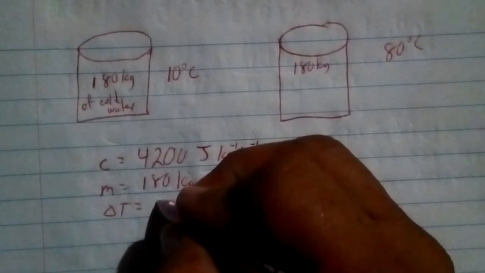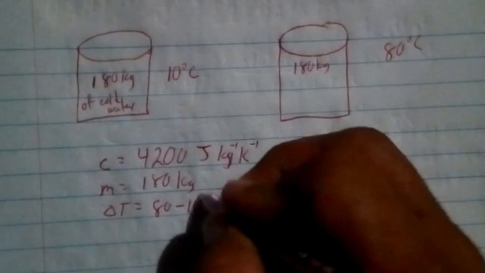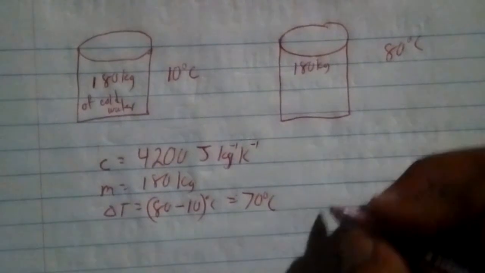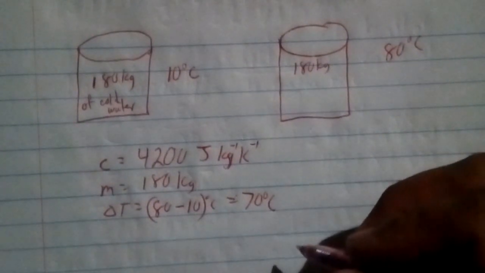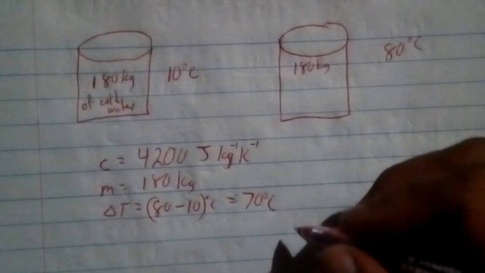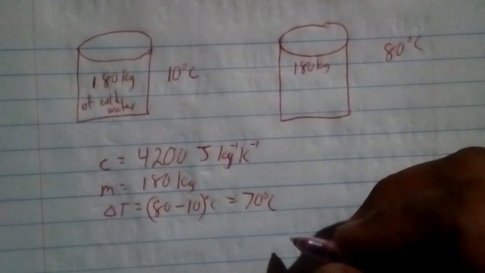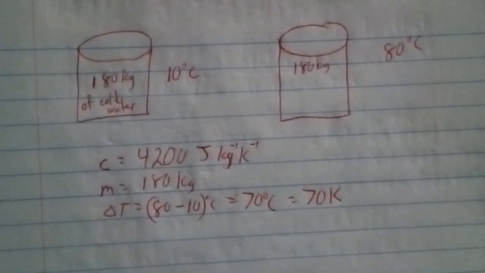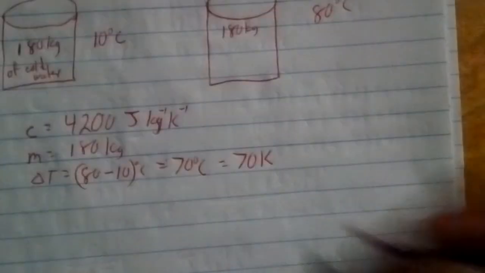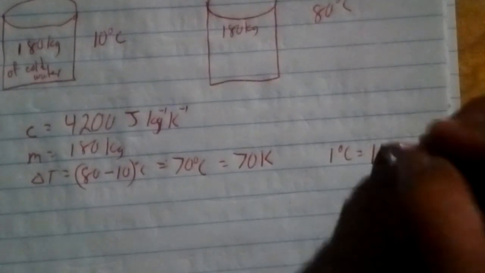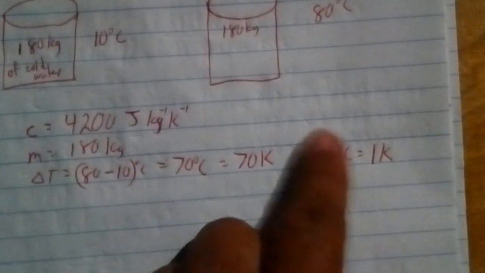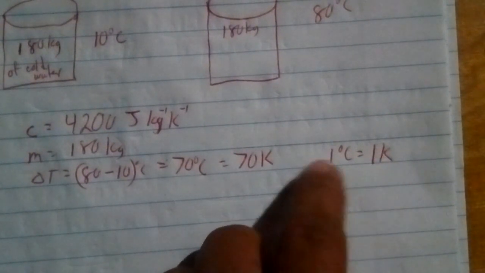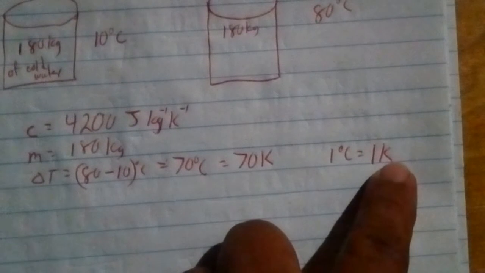The change in temperature is given by 80 take away 10 degrees Celsius, which equals 70 degrees Celsius. 1 Kelvin is equal to 1 Celsius, so this is also equal to 70 Kelvin. All right, so let me write a note here. 1 degree Celsius is equal to 1 Kelvin. I am not saying that 1 Kelvin is the same point on the Celsius scale as 1 degree Celsius. I'm saying that a 1 degree increase in Celsius is a 1 Kelvin increase in Kelvin.